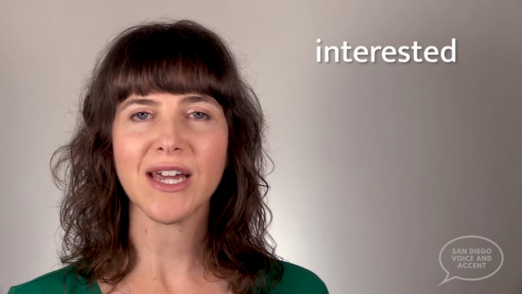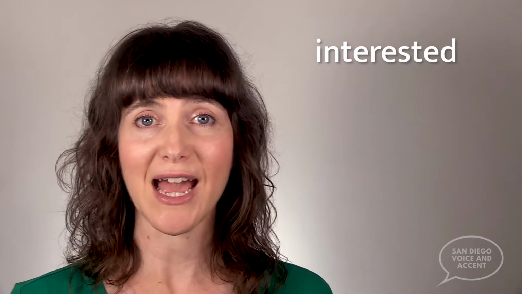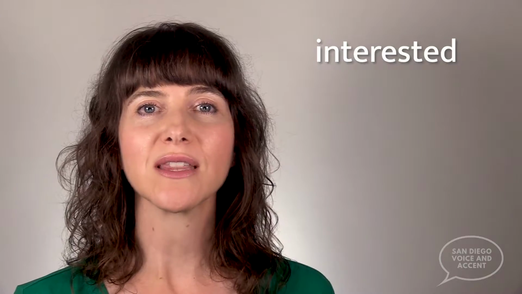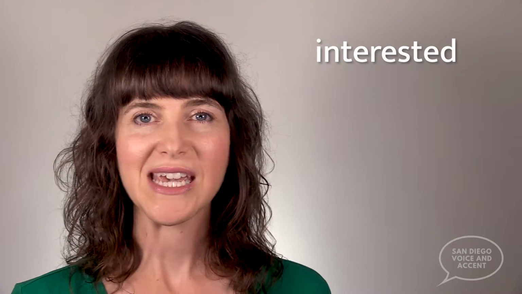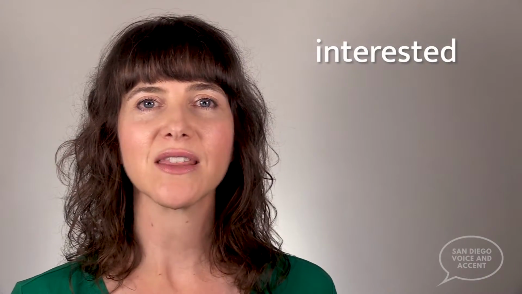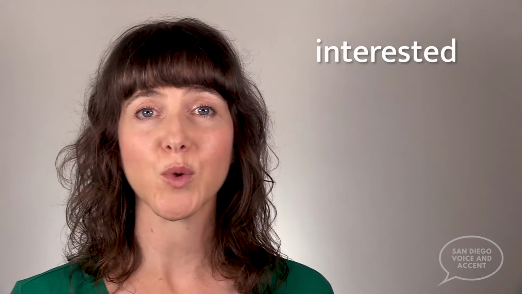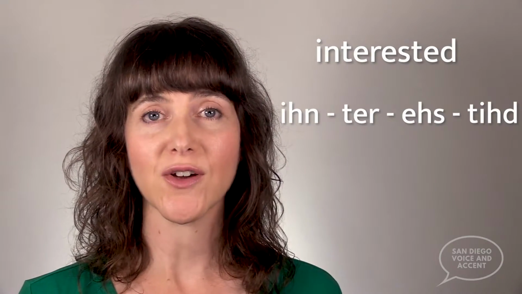Next is another common word, interested. This word actually has 2 types of pronunciation changes that can happen. First, we'll look at the syllable structure. If you look at the spelling, it looks like there should be 4 syllables in this word. Interested.